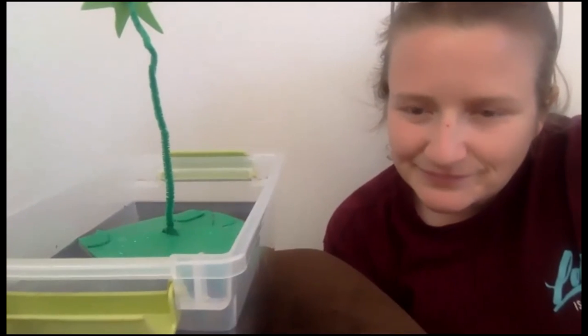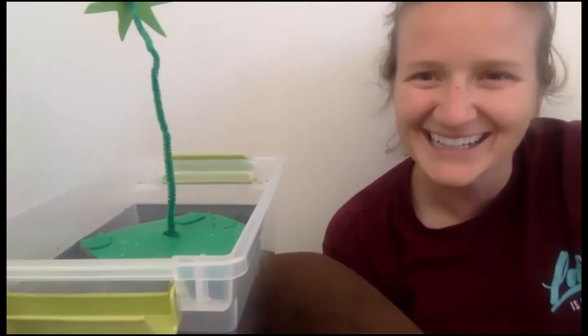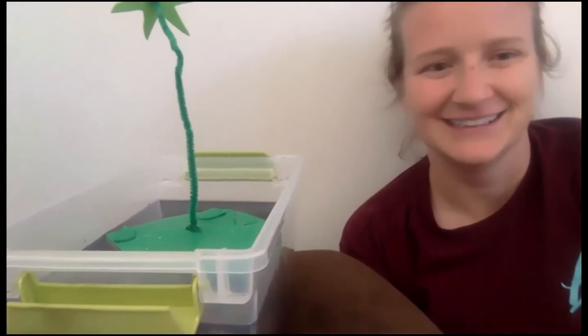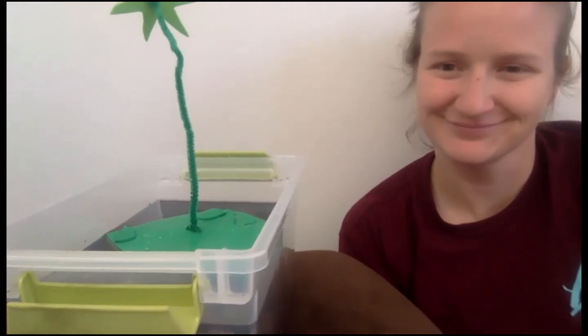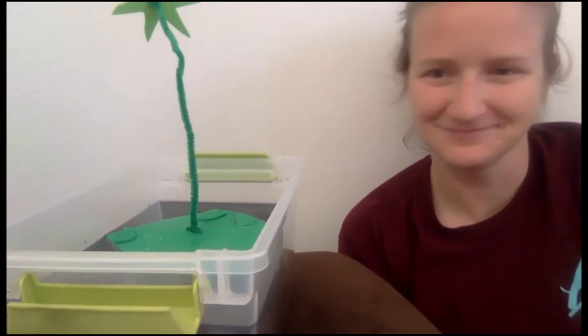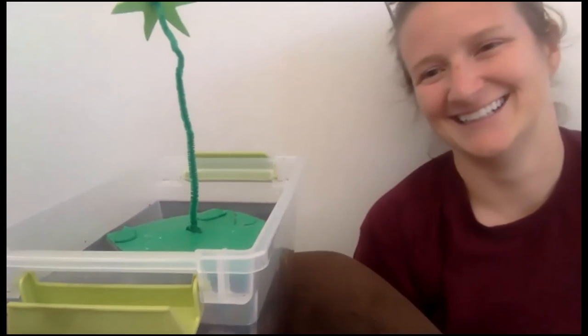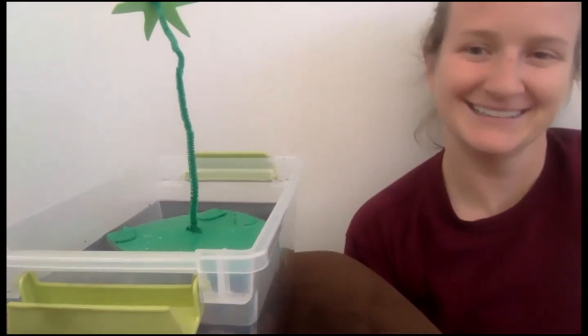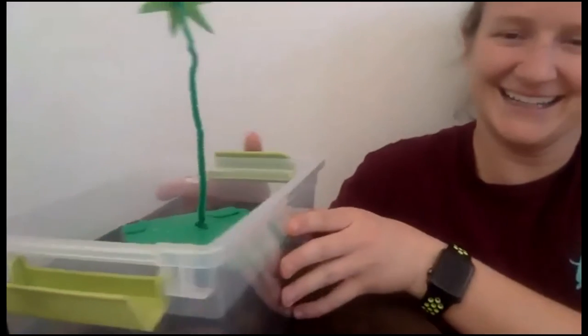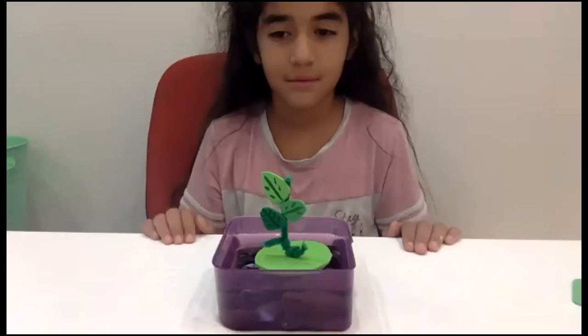I don't know if you guys knew, but mine is just a simple weed because weeds are literally everywhere. They're everywhere, every place that you don't want them to be. So I thought maybe it will survive in water because you can find a weed anywhere. Yeah, they survive anywhere, right?